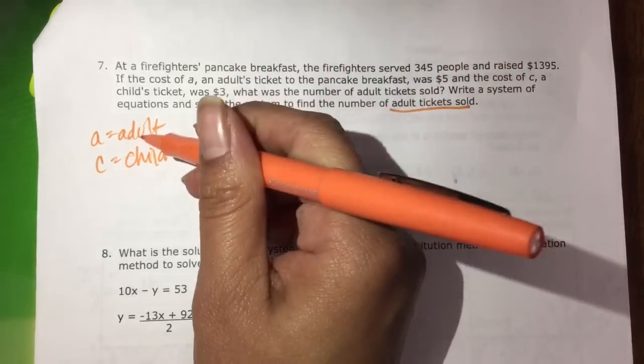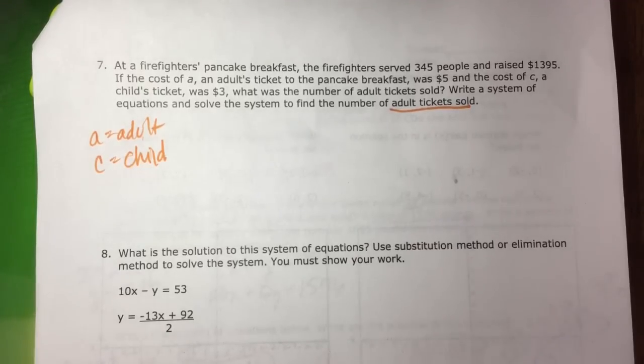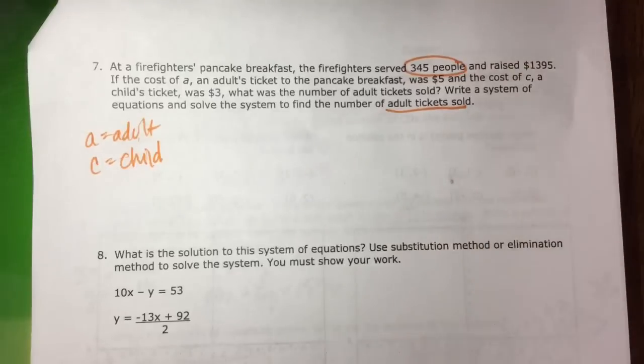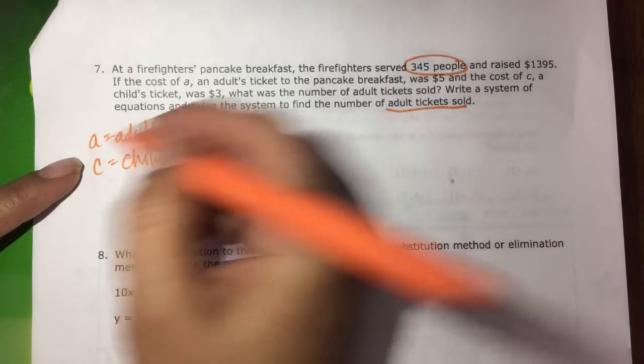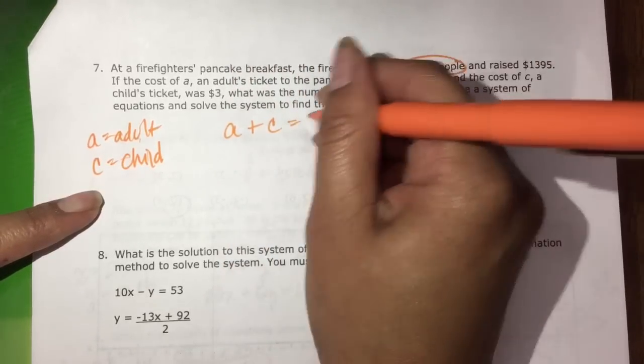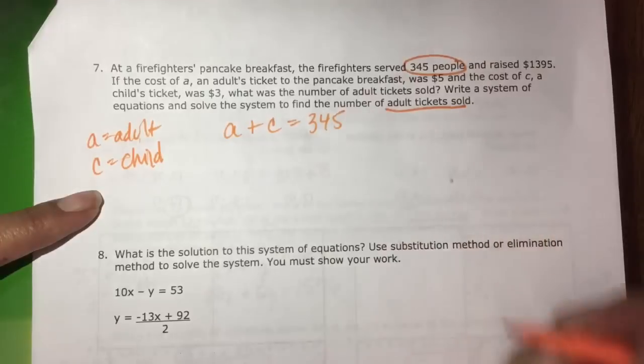So we know how many adult tickets were sold, but we need to write a system of equations to help us figure that out. So what do we know about how many people were served at this breakfast? There were a total of 345 people served. So we're going to do adult plus child for a total of 345 people.